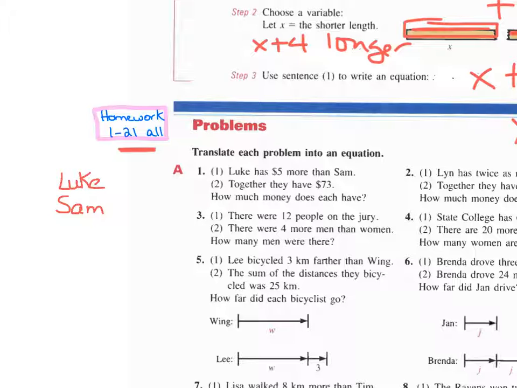So which one is just going to be our single letter, Luke or Sam? Sam. All right, what letter do you want to use for him? Should we just use X for everything? Okay, so Sam is going to be X. How much is Luke going to be? X plus 5. And again, notice the word together, that they have $73.